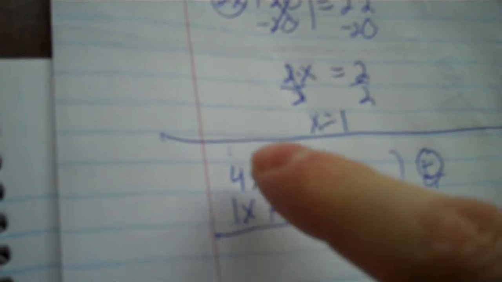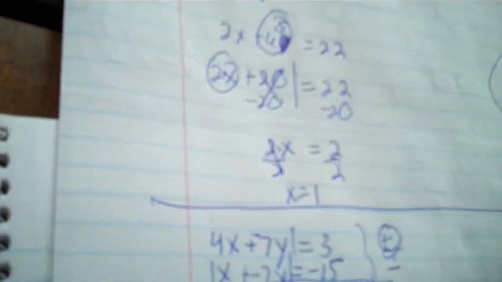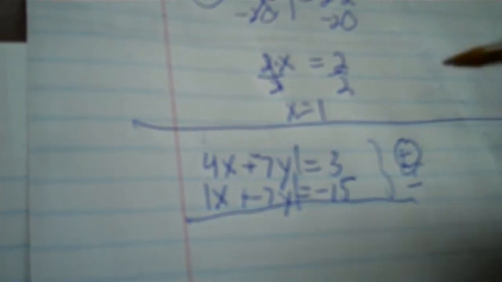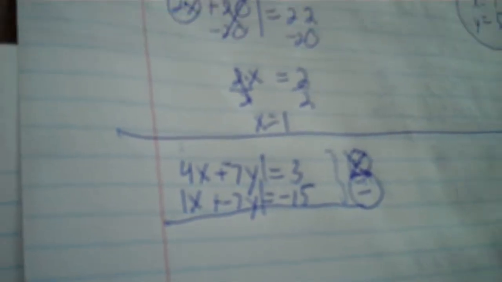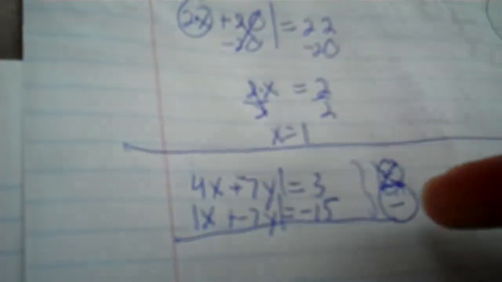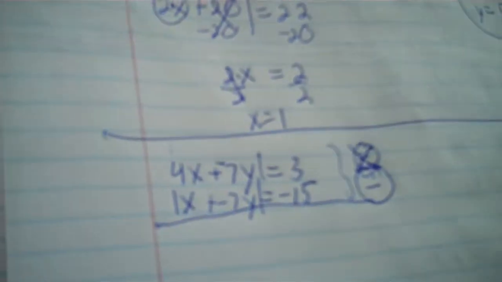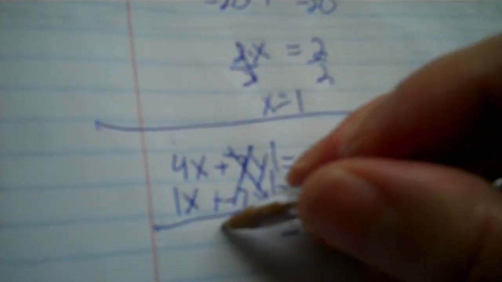Try to plus first. So 4 plus 1, no, that's not 0. Now take the negative 7 plus the negative 7, that's negative 14. So neither one of those work when you add. Now try to minus. 4 minus 1 is 3. Now take your negative 7 minus the negative 7. Oh, I got 0. So I want to roll with the subtraction. Cross those out because they became 0 when you subtract. So 4 minus 1 is 3, 3x.